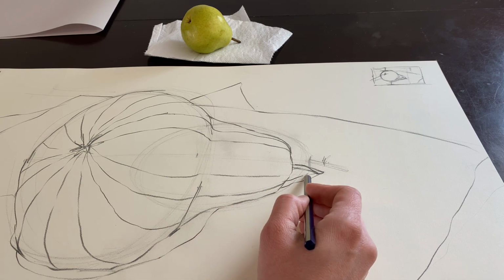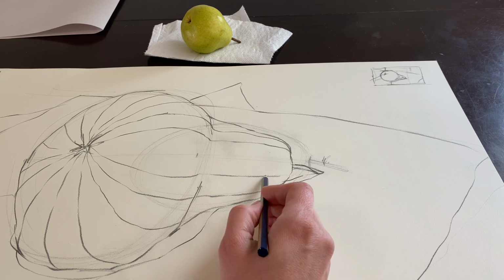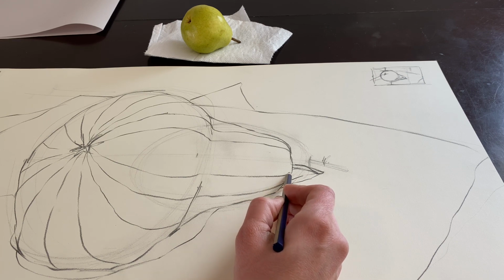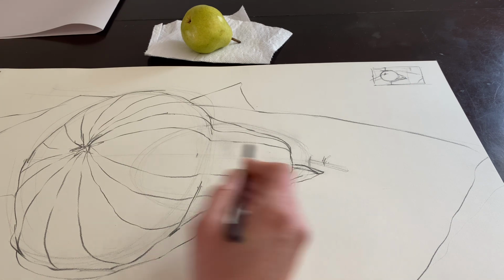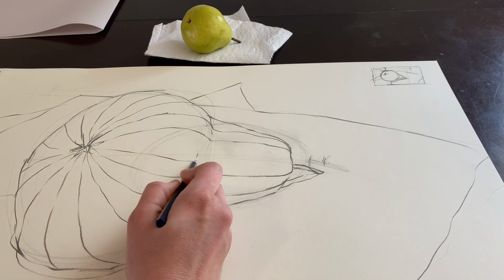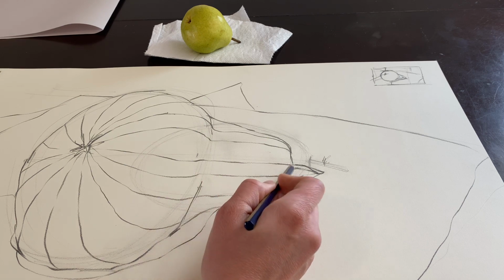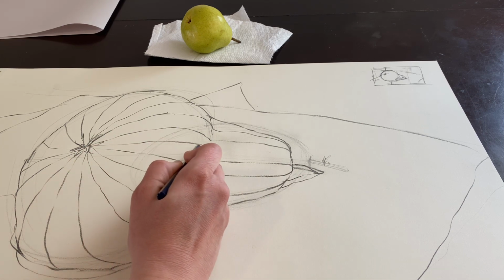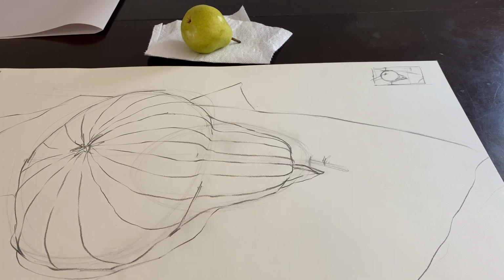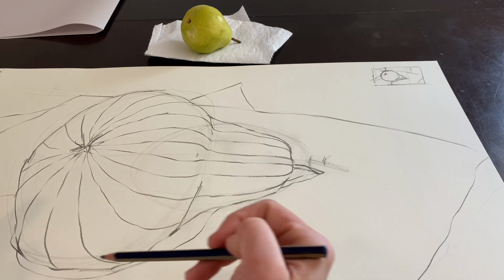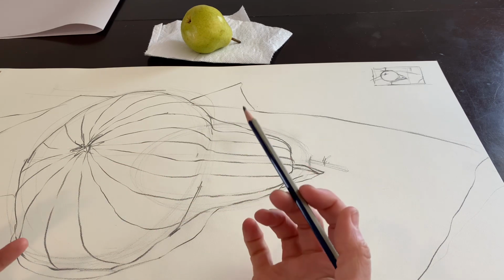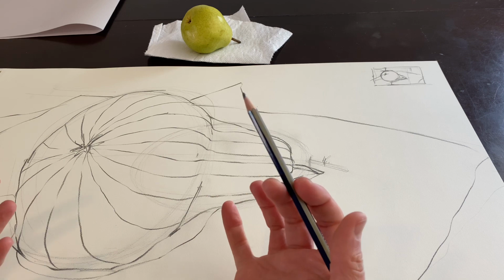When you're making these lines and they are ending at the edge, you don't want to just make them straight. That doesn't really make sense. That line would continue and it would curve and disappear. So you want to make sure that these lines are curving rather than ending in a straight line. So I've done the cross contour in one direction, and you can see that it's starting to make this feel very full, very big and bulbous like it is.